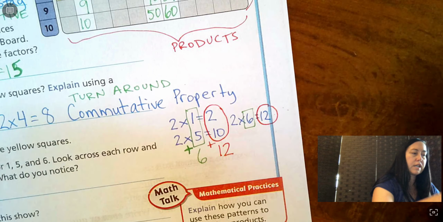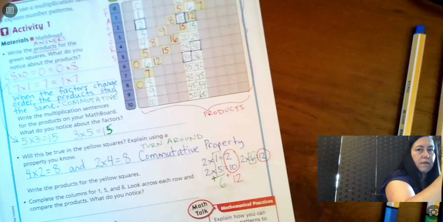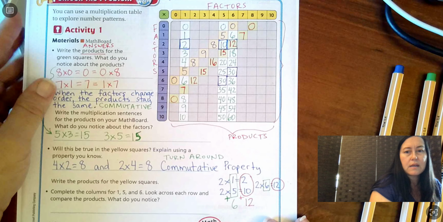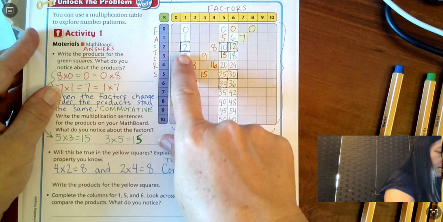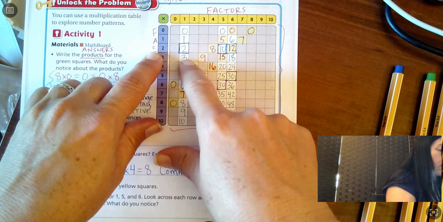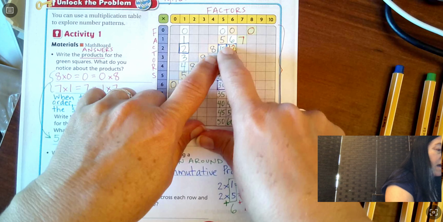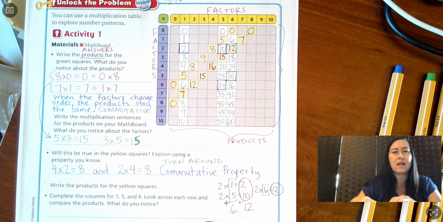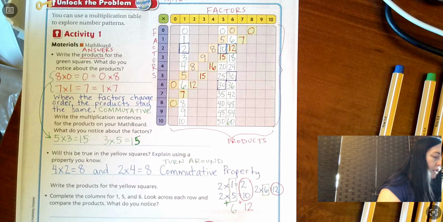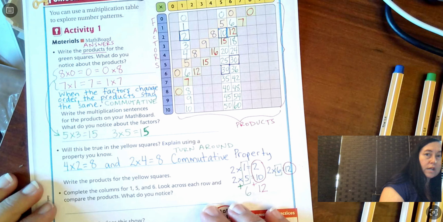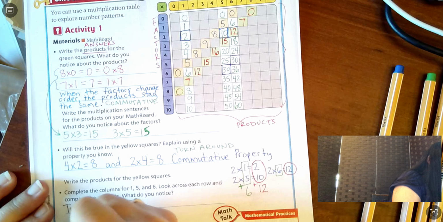Whoa. So this is pretty tricky. I can use this chart to help me see that I can kind of break it apart. I could break 2 times 6 apart into 2 times 1 and 2 times 5. Ooh, and we can kind of break things apart and separate them a bit. So it says complete the columns, rows. Look, what do we notice? So we noticed that we did see the turnaround facts first.